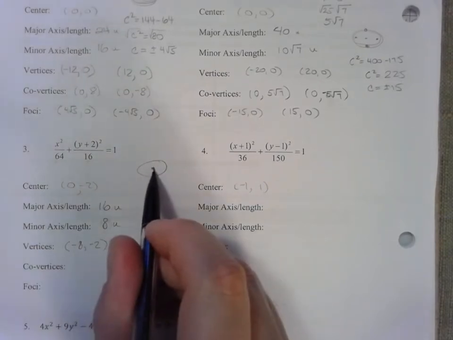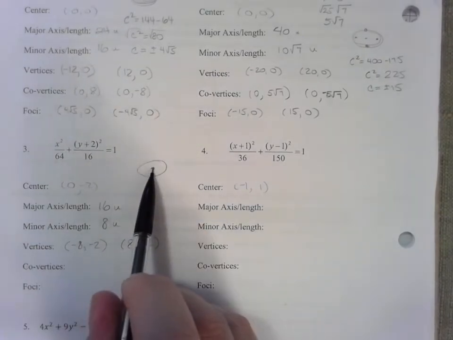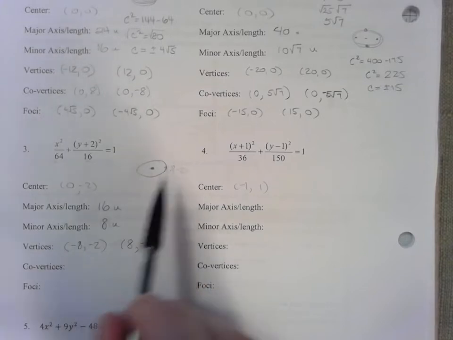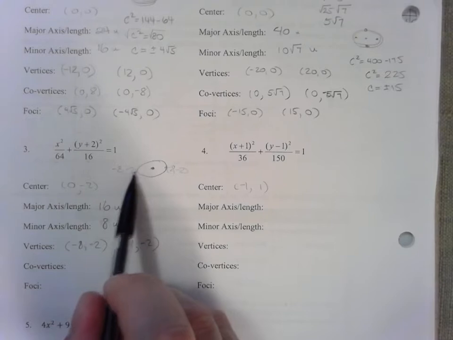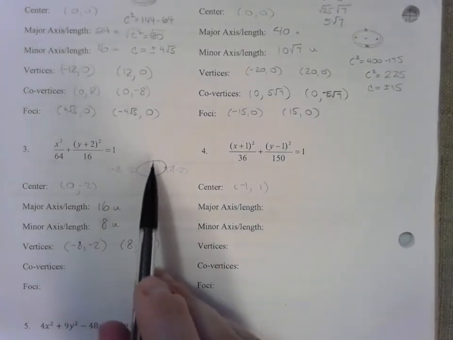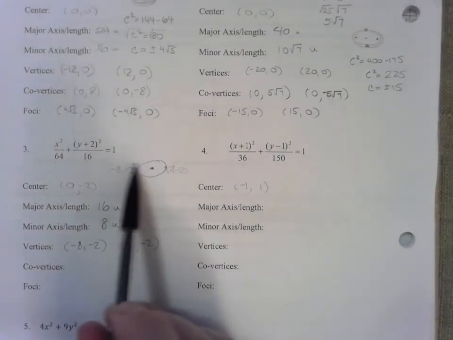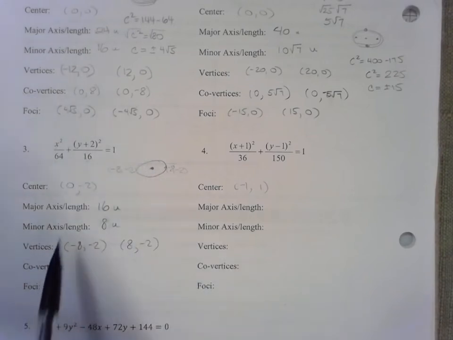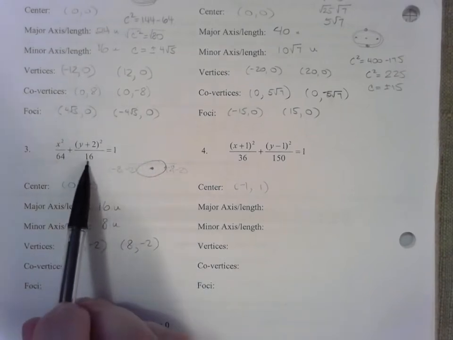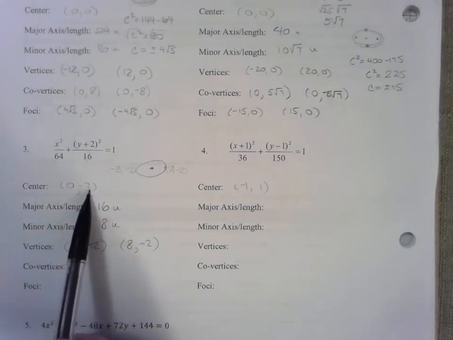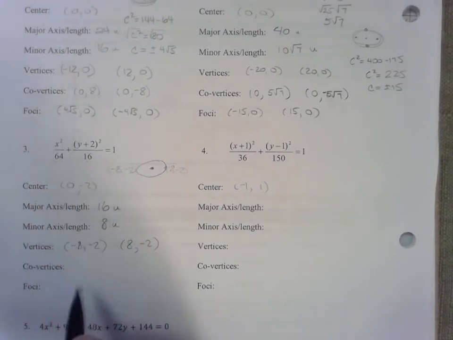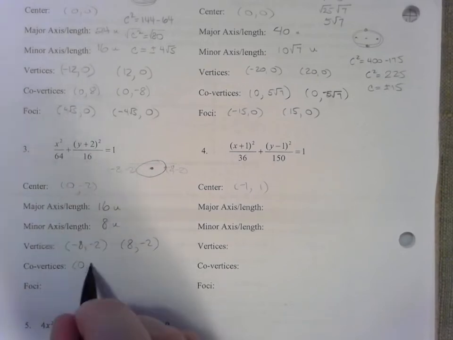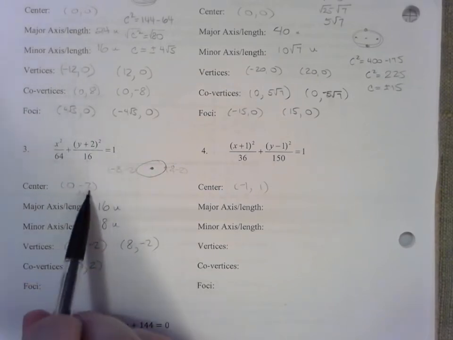Our center is 0, negative 2. Go 8 to the right. That's 8, negative 2. Go 8 to the left. That's negative 8, negative 2. Okay. Now we're going to go up and we're going to go down. This is already below an axis, so when we go up and down, let's take a look at what happens. We have 4 as the value of b. We're going to add and subtract 4 from negative 2, but the x-coordinate won't change. Let's add 4 to negative 2. Let's subtract 4 from negative 2.